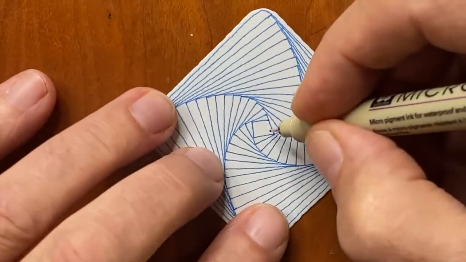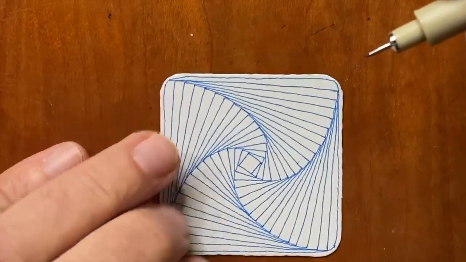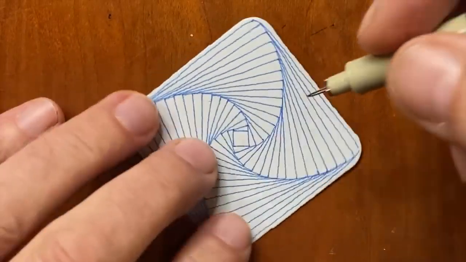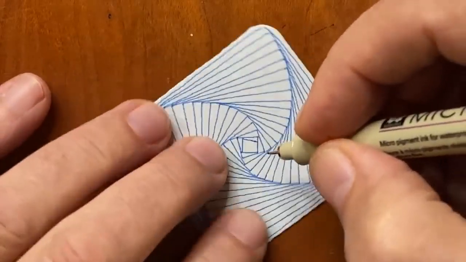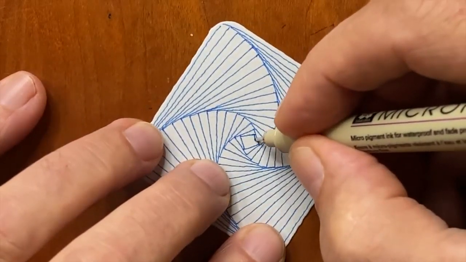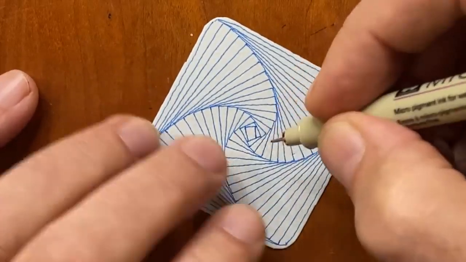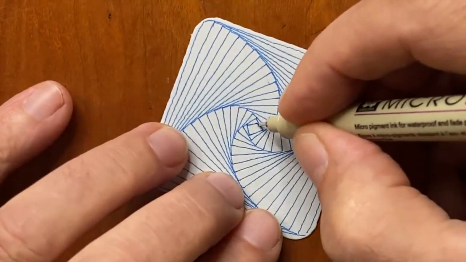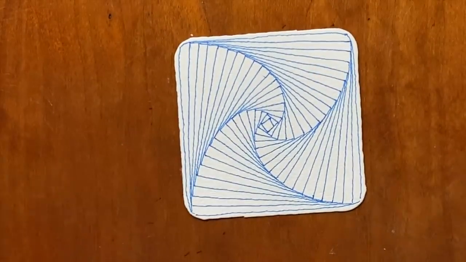So it's probably somewhat of a logarithmic curve, because the closer it gets to the middle, the tighter the curve. I'll do one more in there. Okay, and we end up with this tiny little square in the middle, and those lovely curves.